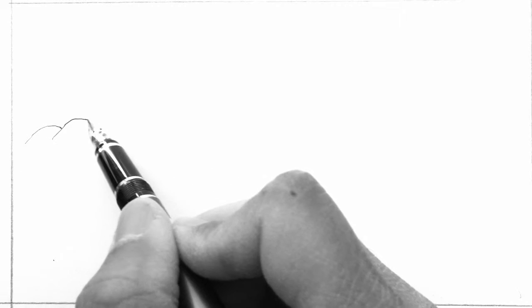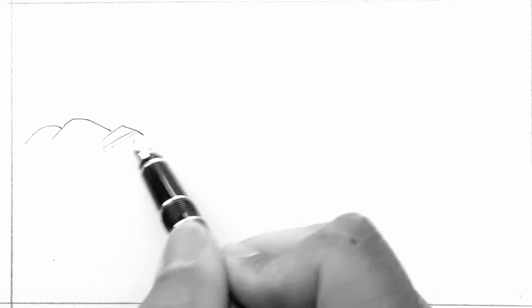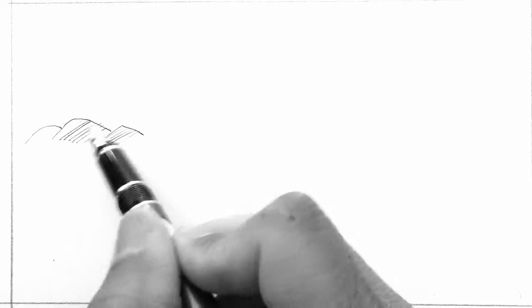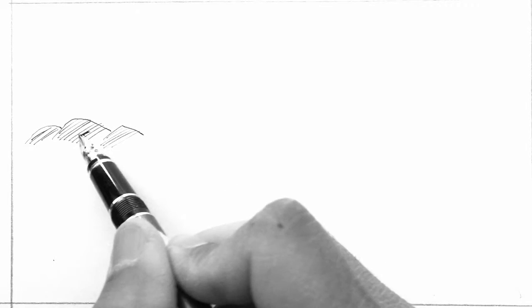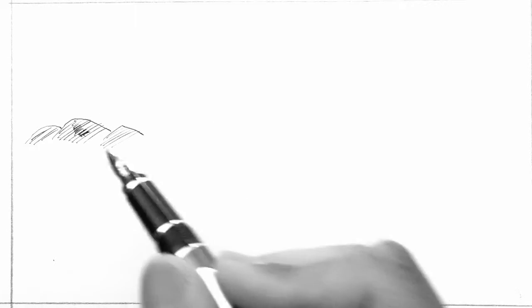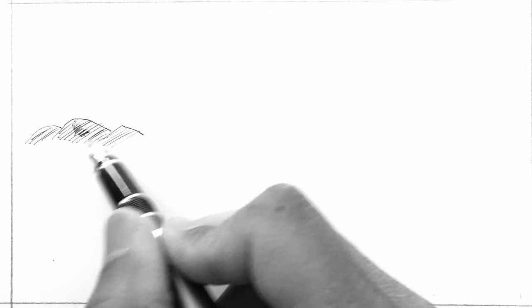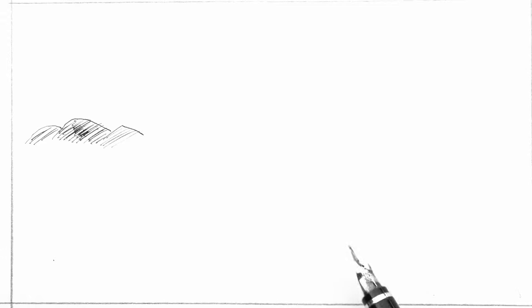Welcome. In this demonstration, we will look at how to draw a mountain with more details. In another demonstration, I showed how you can define a mountain by just using these parallel lines and then adding a few more lines to give it some tone. So this is one approach we saw in another demonstration. But in this demonstration, we will draw mountains that have more planes.